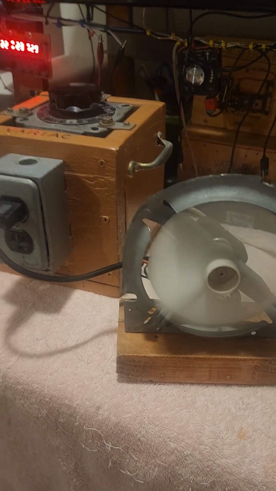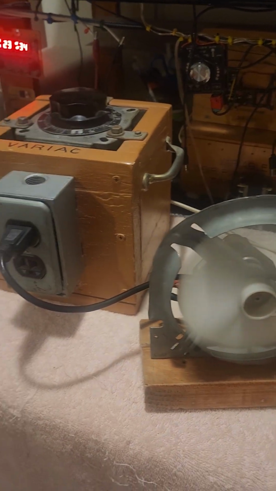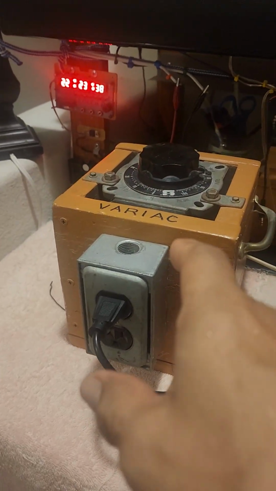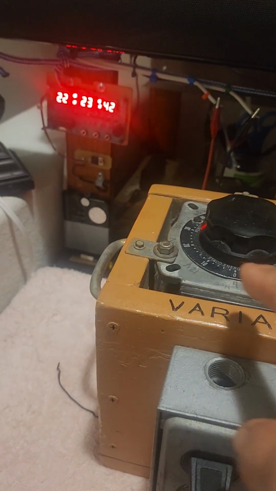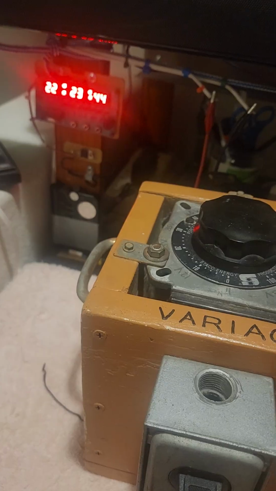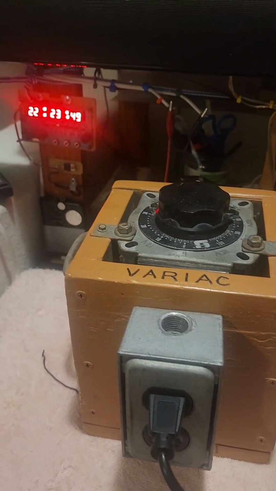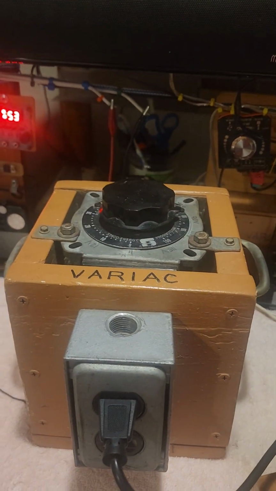So, like I said, the procedure to vary the speed of this AC motor is by using a variable output transformer, the output of which could be set from 0 to 120 volts. There is no electronic thing used over here, like a transistor.